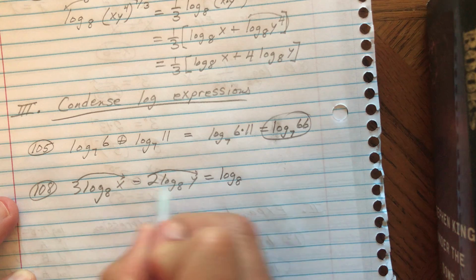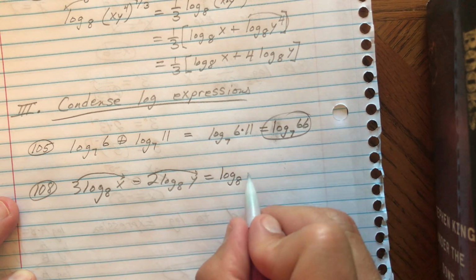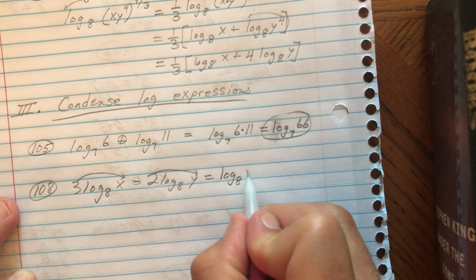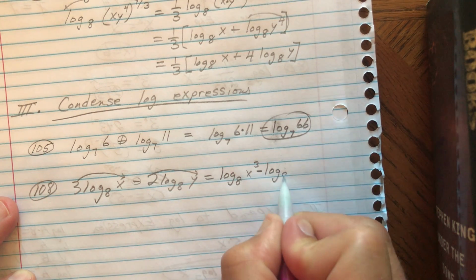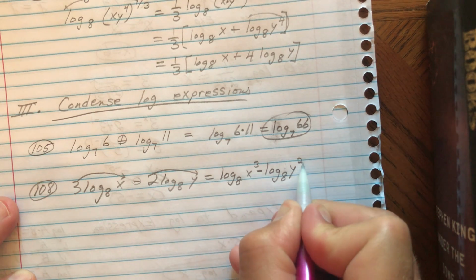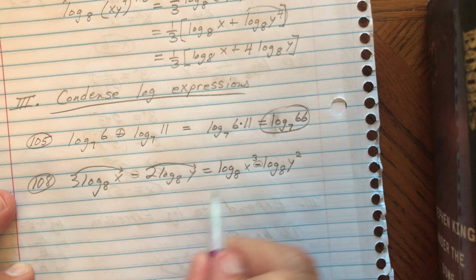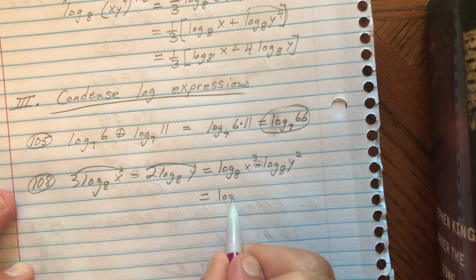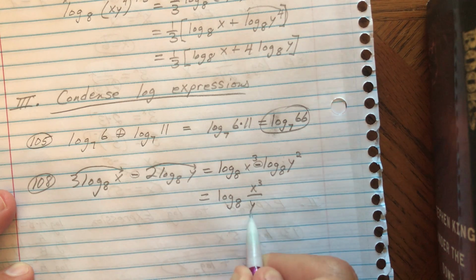We can't combine these if the 3 and the 2 are not back up at their exponent spot. So this is log base 8 of x cubed minus log base 8 of y squared. Now that these two logs are all set, we could do the subtraction rule. Log base 8 of x cubed over y squared.